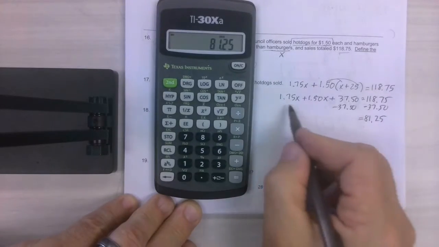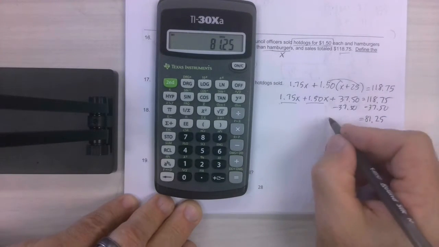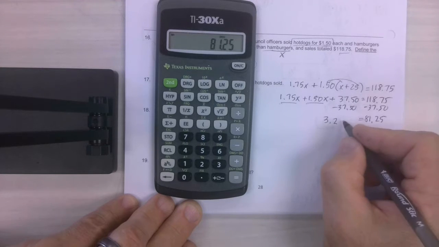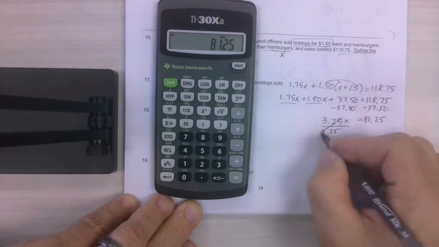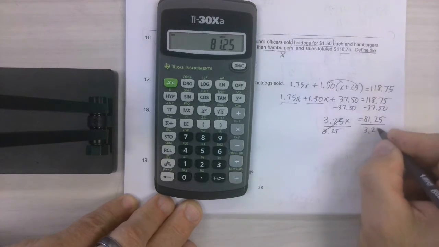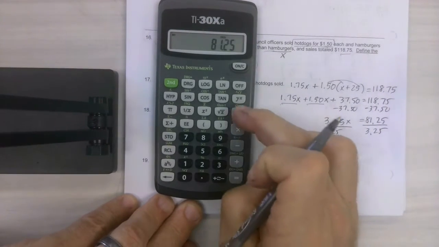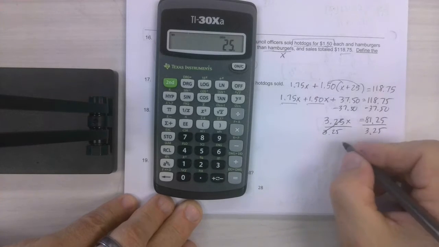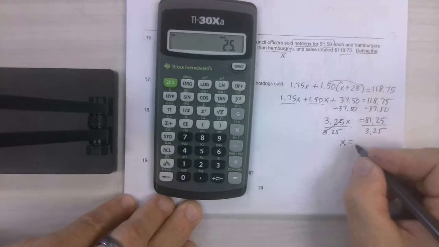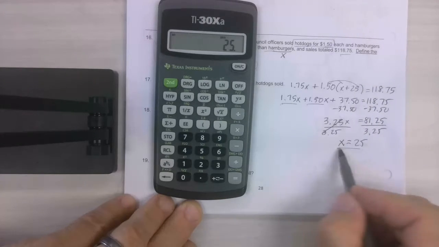And then I add these together, and I'm going to get 3.25x. So I'm going to divide by 3.25, divide by 3.25. Pray for a whole number, because when you're doing these types of story problems, you're not going to have partial hot dogs or hamburgers. So that's 25. Remember what X is.